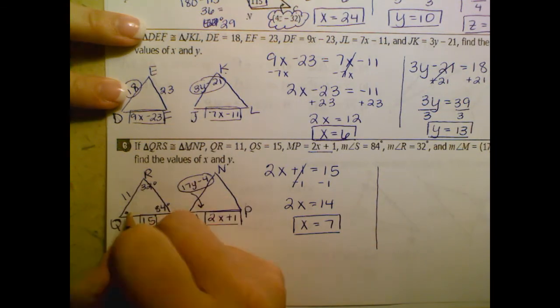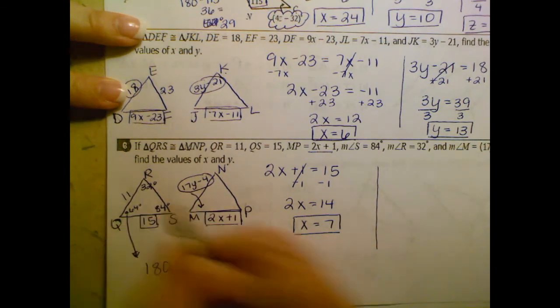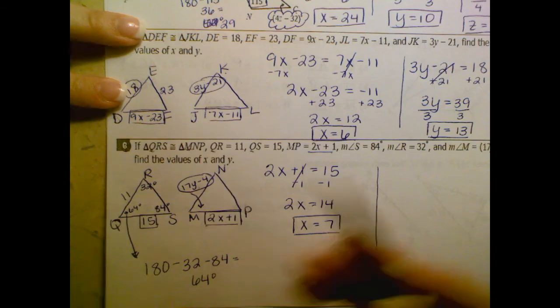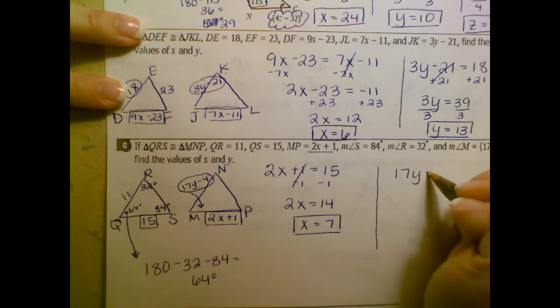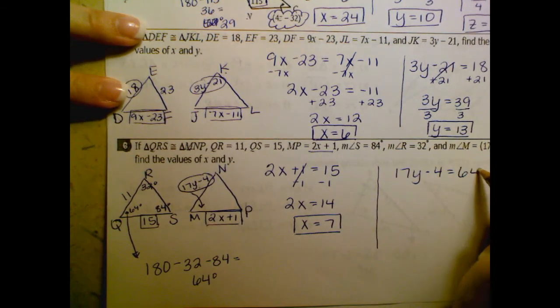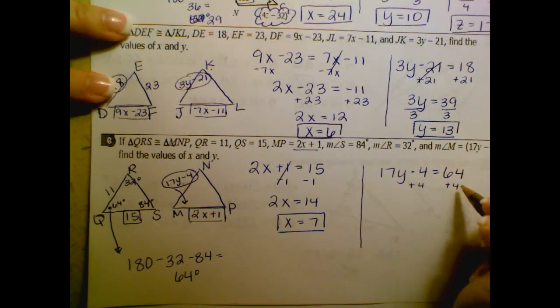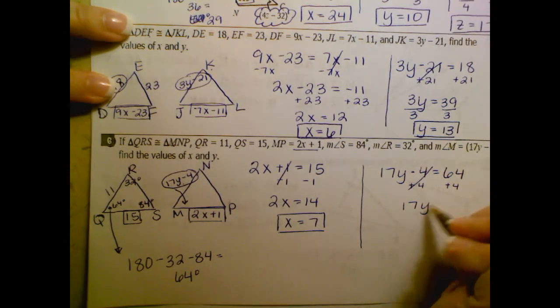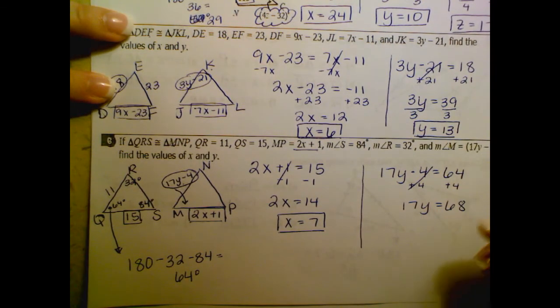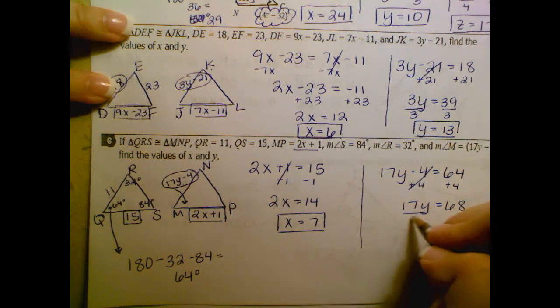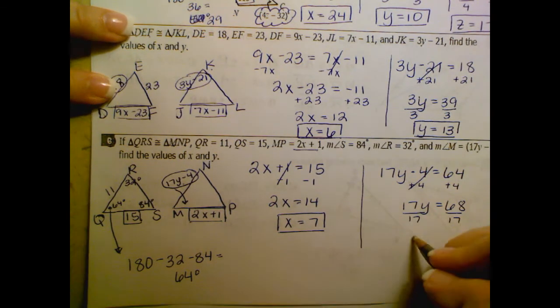So angle Q gives me 64 degrees. So now I can do 17y minus 4 equals 64. Plus the 4. And then divide by 17. So y gives me 4.